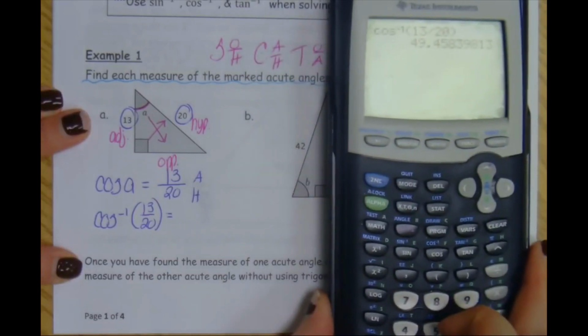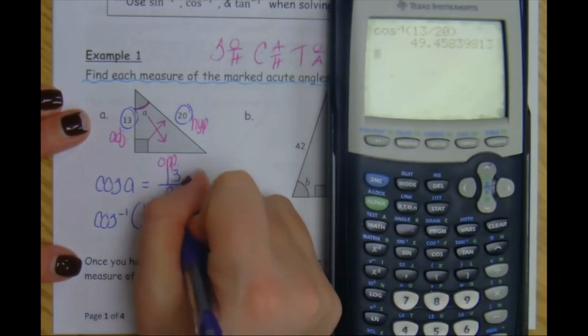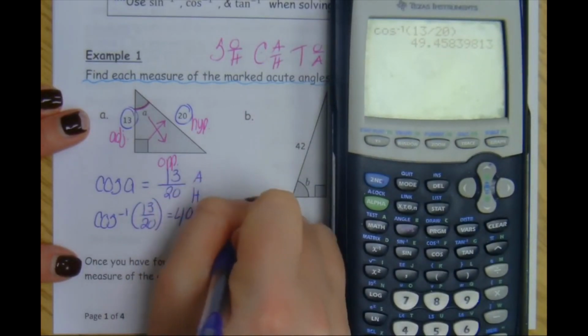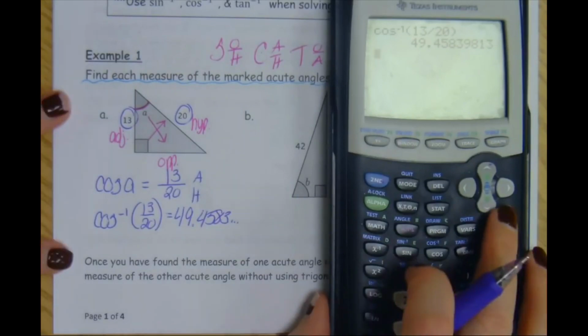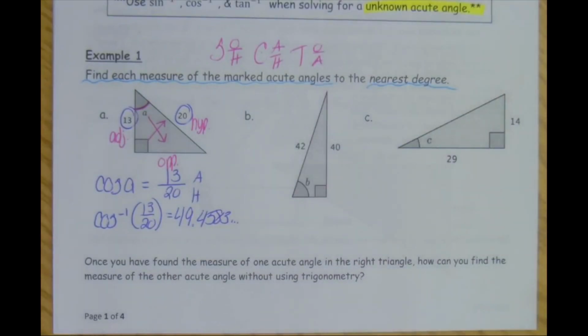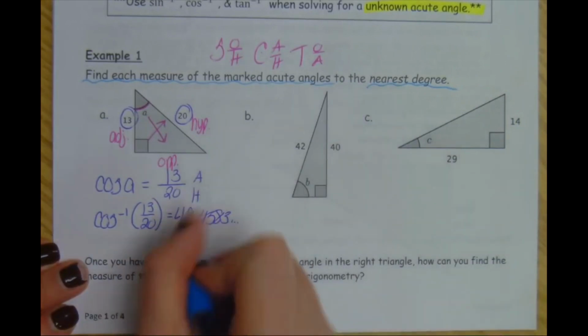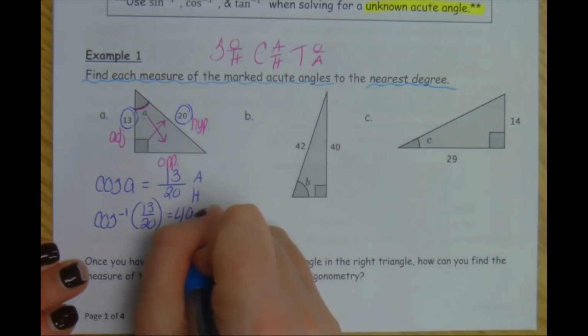I'm going to just move this over to the side and write it down. So I see my answer is 49.4583... All right, I'm going to just stop right there because I'm about to get my final answer, and this is when I want to round. If I want to round to the nearest degree, I'm going to just underline that space.